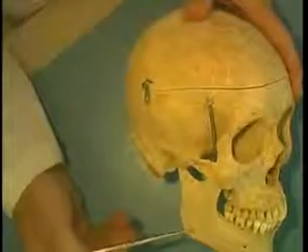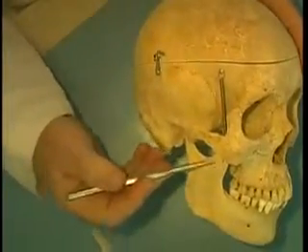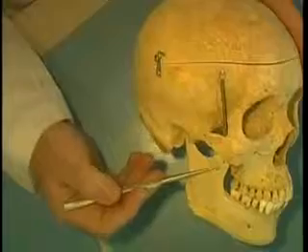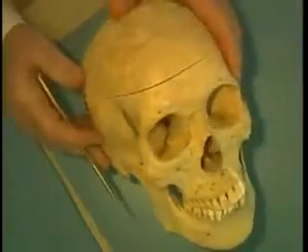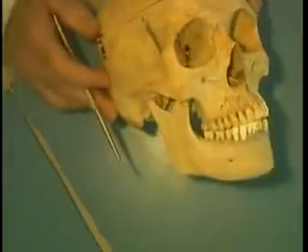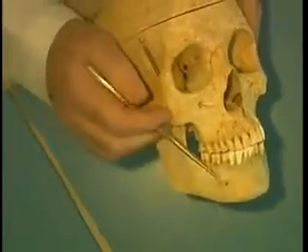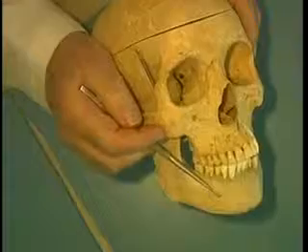Between the body and the ramus. At the top we have a coronoid process anteriorly and a condylar process more posteriorly. If we notice right here, here's a mental foramen.